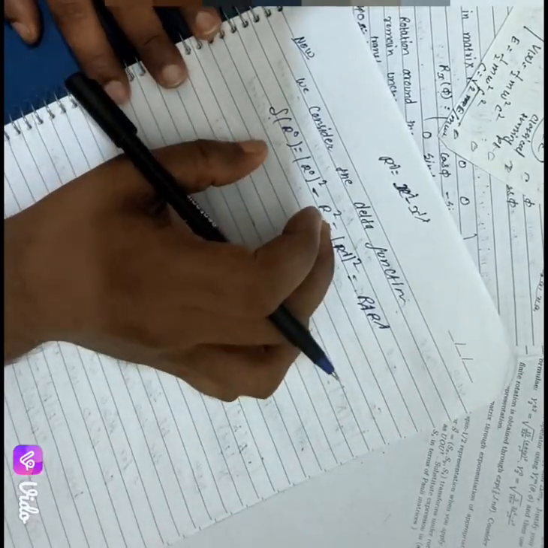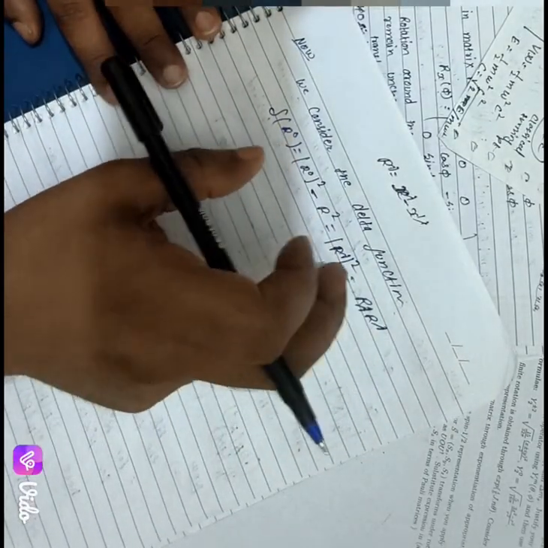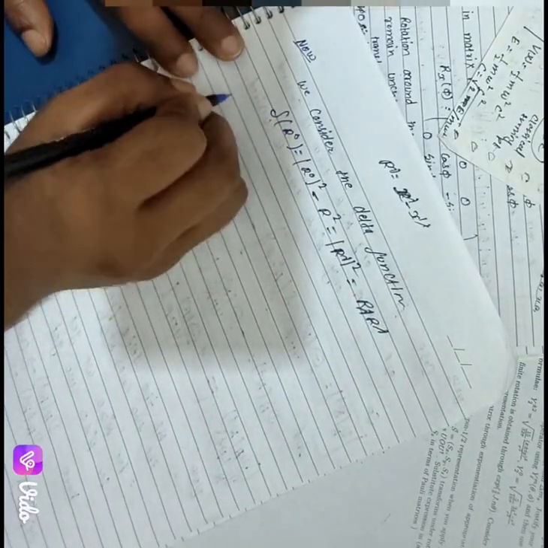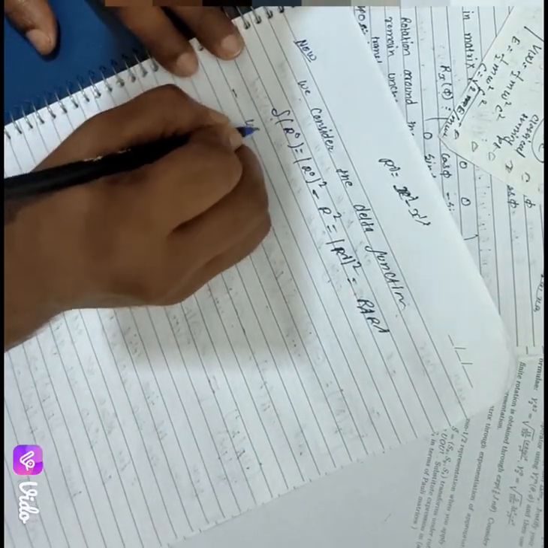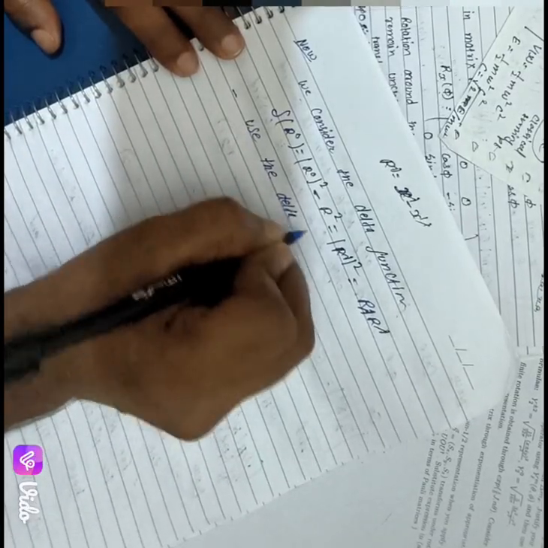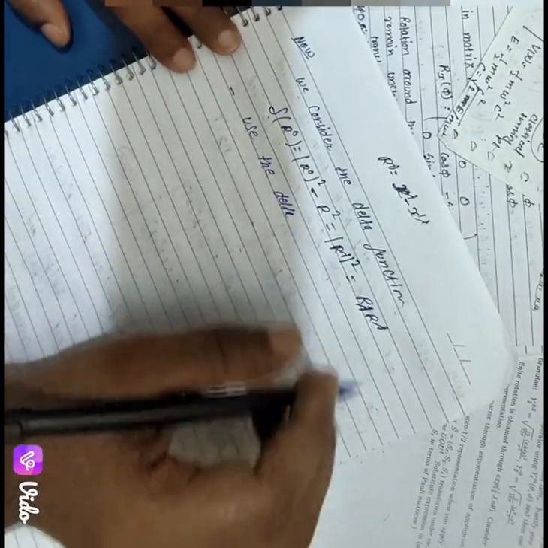And the following delta function identity follows.